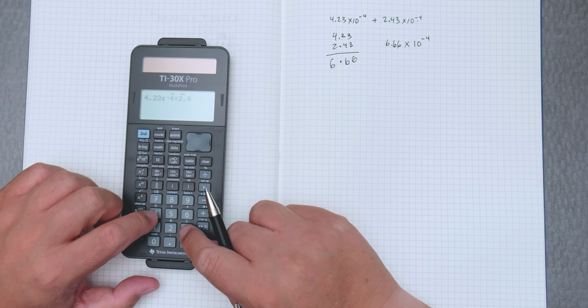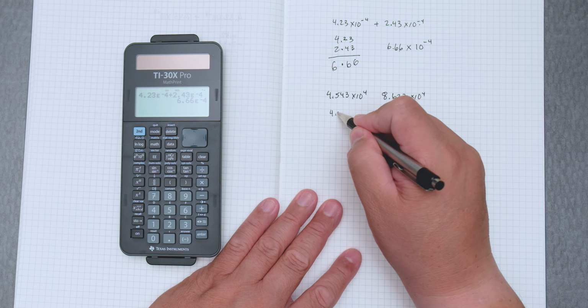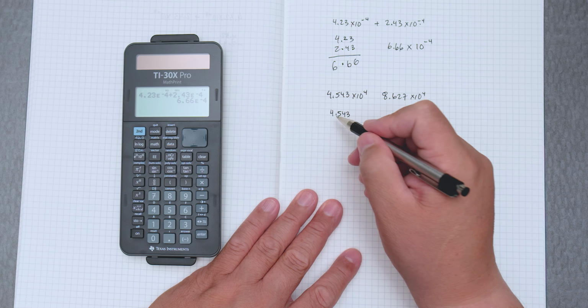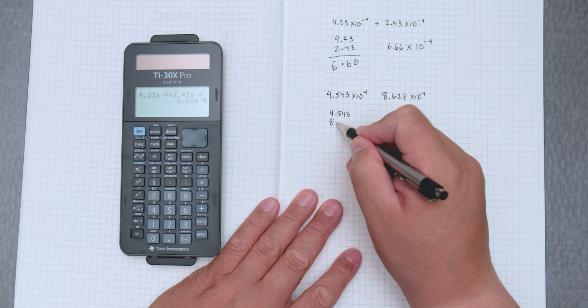Let's try another one, and you'll see why we do this one. 4.543 times 10 to the 4th, and 8.627 times 10 to the 4th. So these are the same, right? Times 10 to the 4th. And we're going to add 4.543 and 8.627, right? So this is whatever number times 10 to the 4th. So we're going to add these numbers.